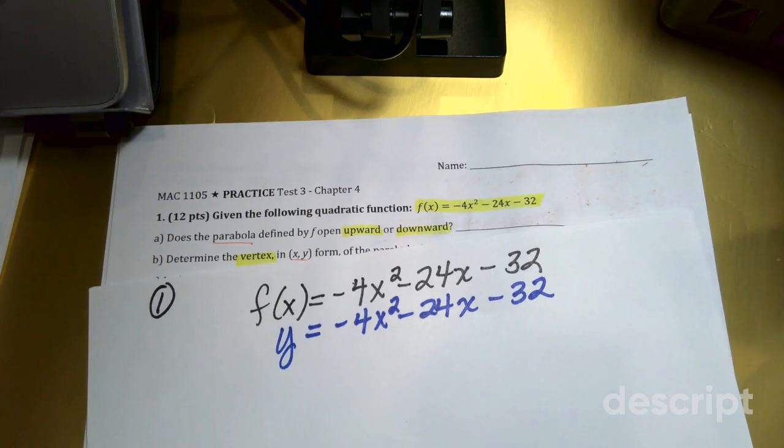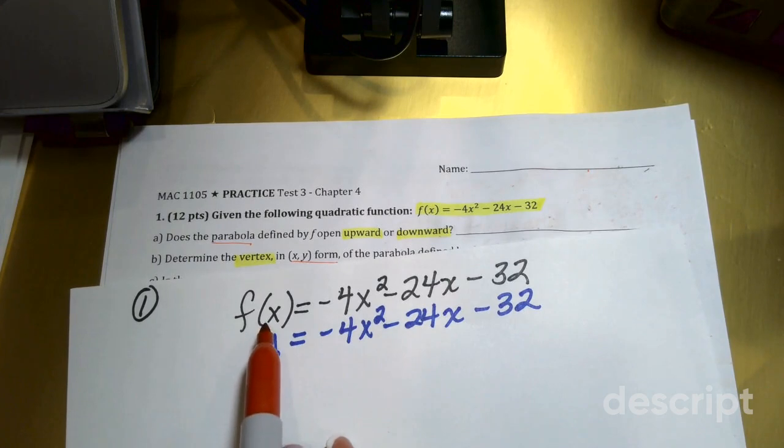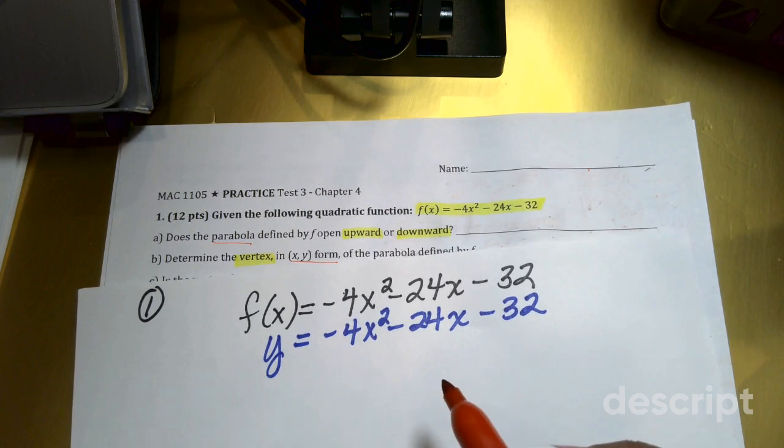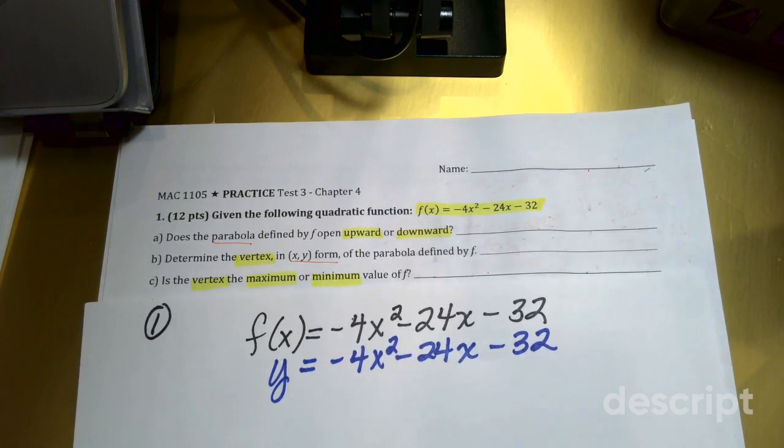Let's graph a quadratic function together. So here we have our quadratic function as well as the quadratic equation. So the first thing we want to know is, does this function open upward or downward?